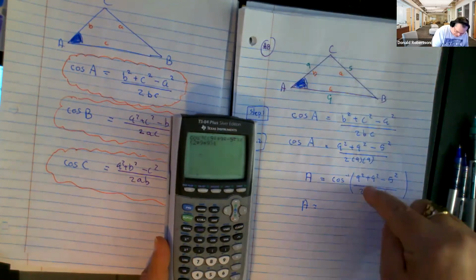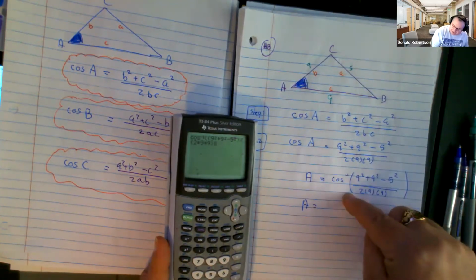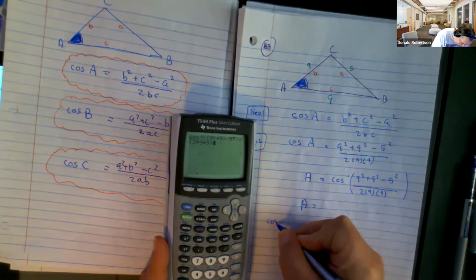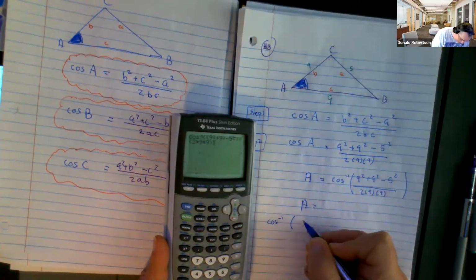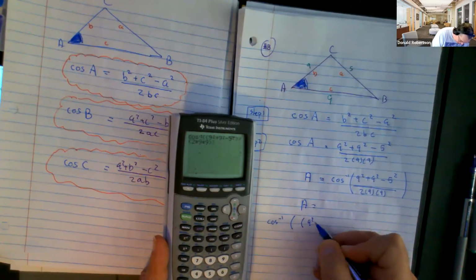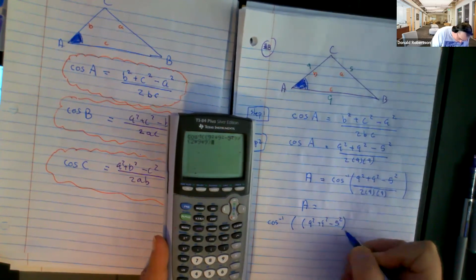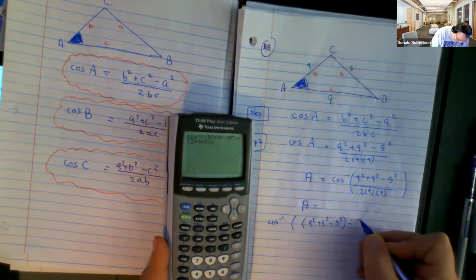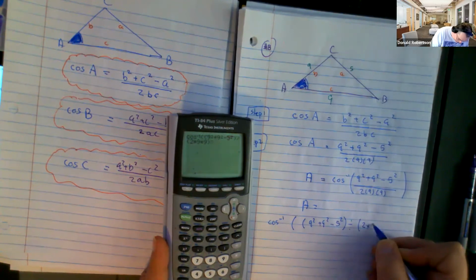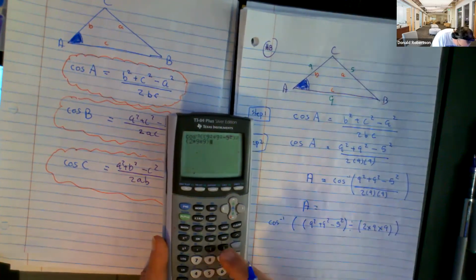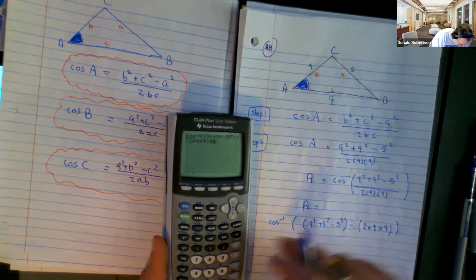Top in a bracket divided by bottom in a bracket. Maybe I should write this down. So it's inverse cosine, a bracket, another bracket with 9 squared plus 9 squared, take away 5 squared, close that bracket, divide, another bracket, 2 times 9 times 9, close that bracket, and close one more. You finish the whole thing off.